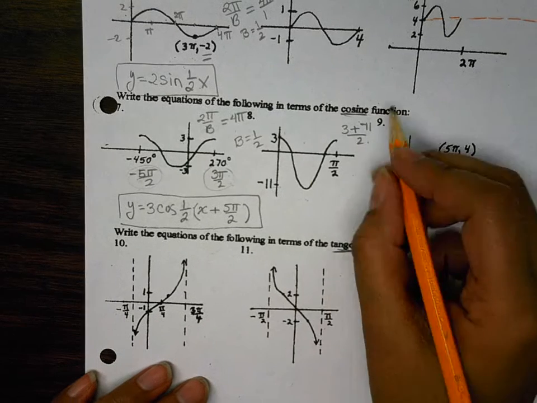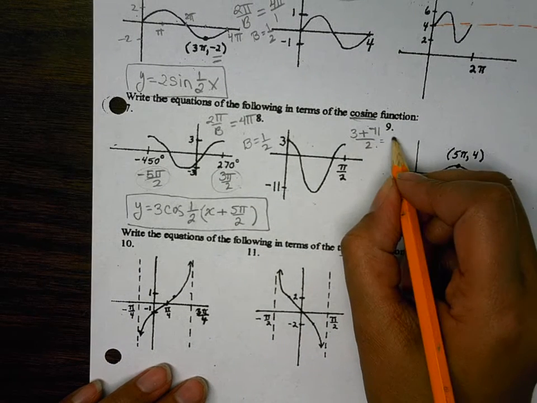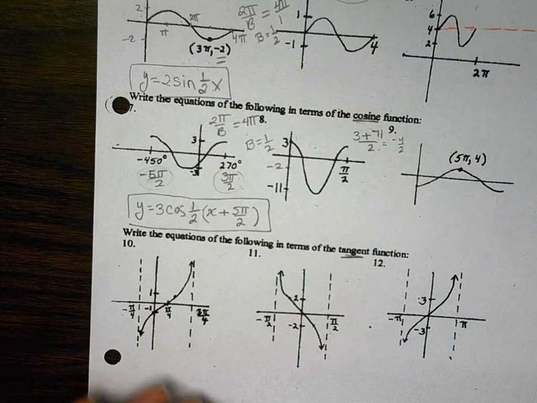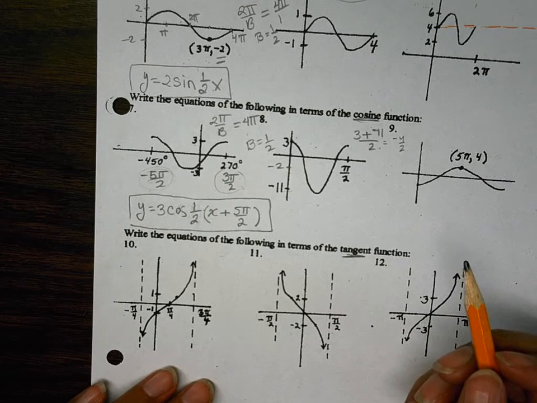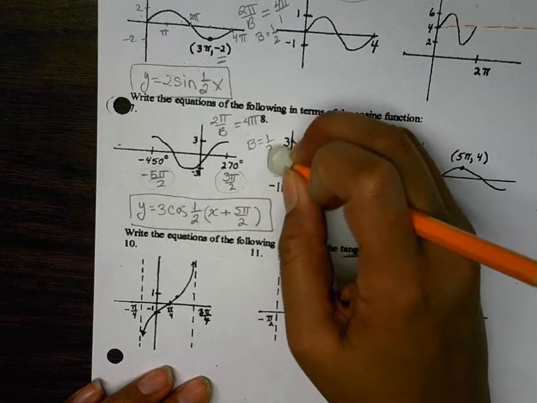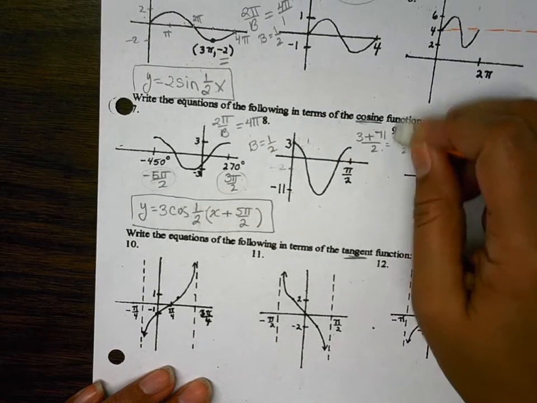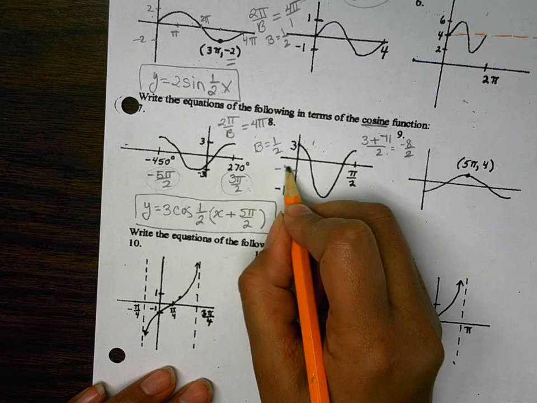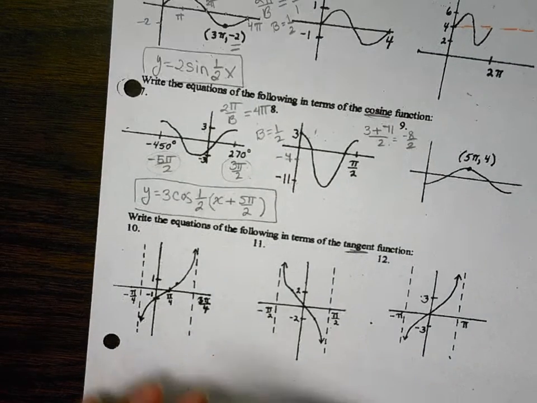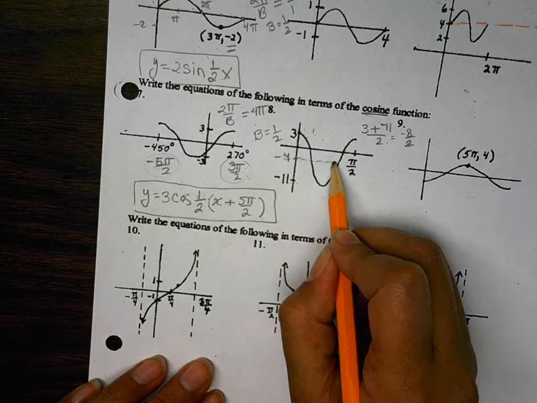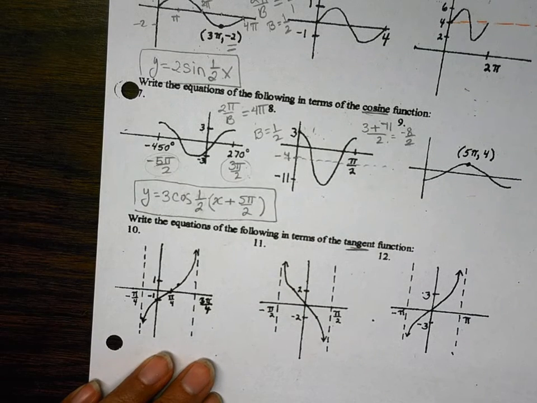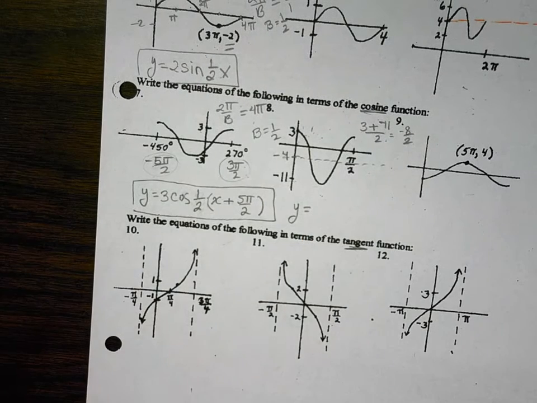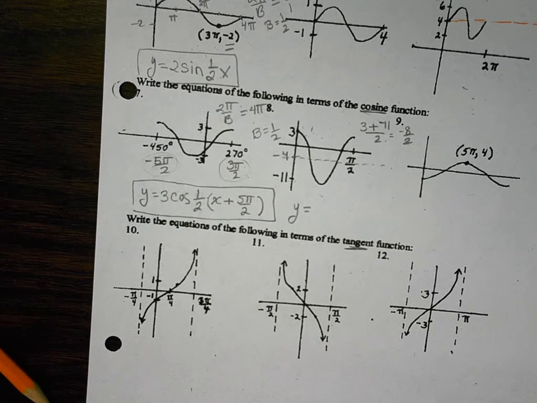What's 3 plus negative 11? Negative 8. Negative 8 cut in half. Negative 4. Nope, not negative 2. You guys were a step ahead of me. Negative 4. All right, so this is our shift. So y equals, is this positive or negative cosine? Positive. I'm going to have you guys find the amp.